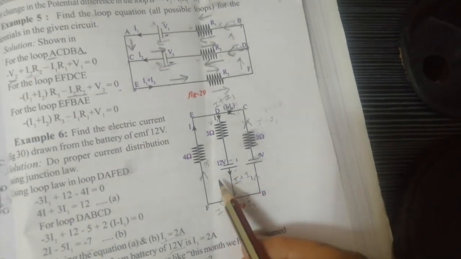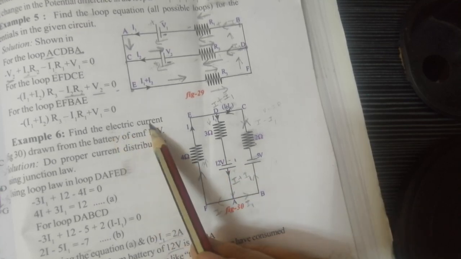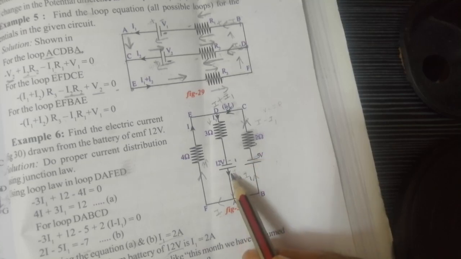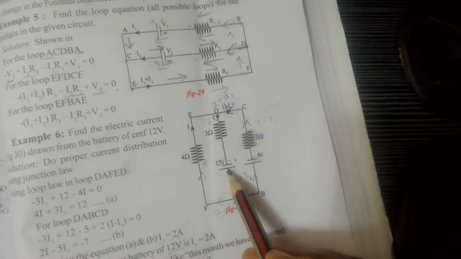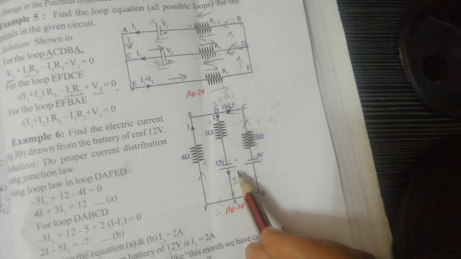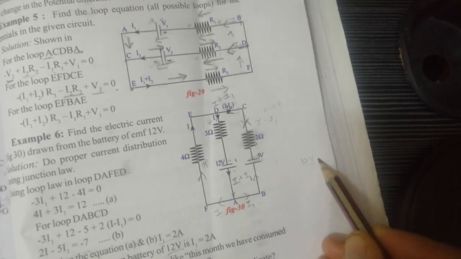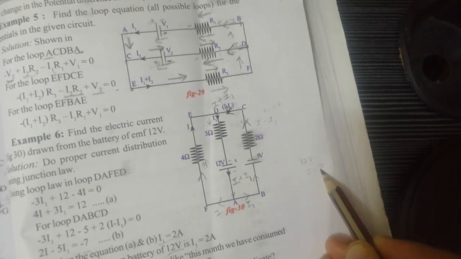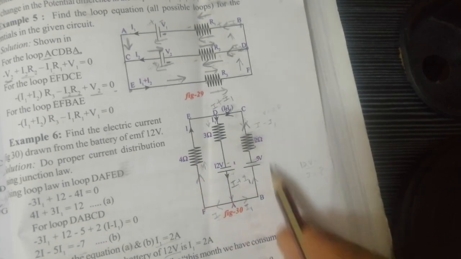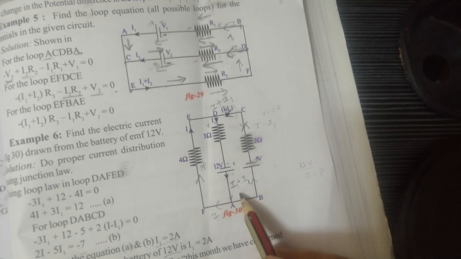Okay, so here what he is asking is to find the current, how much current is flowing if we are placing a battery of 12 volts. That means if we are giving 12 volts of potential difference, how much current will we get? Let's see. First we will understand the circuit diagram, how the current path will be in this circuit.